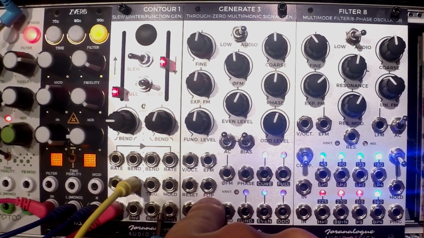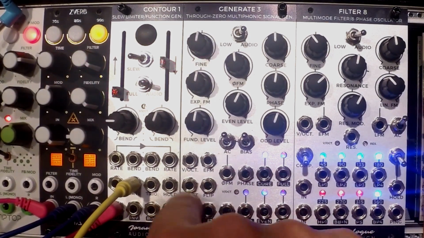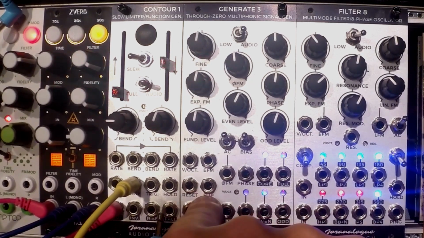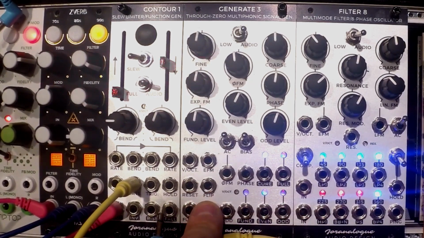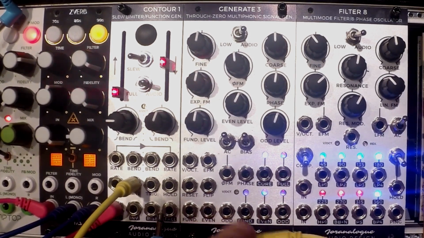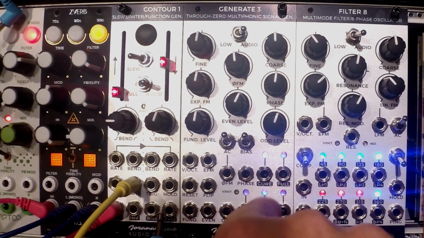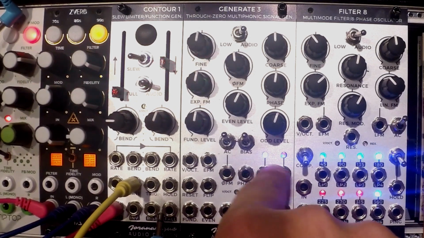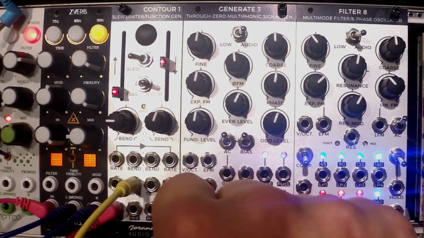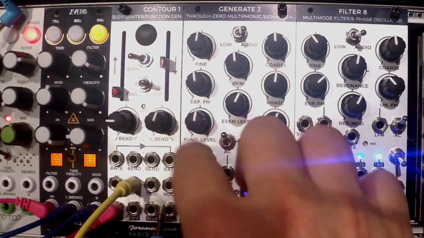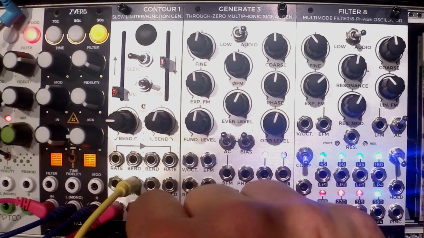Reset and flip, these allow you to perform a hard sync, hard reset, and a soft sync with the flip right here. Then we have the modulation inputs for the AM, so ring modulation right there for fundamental, even, and odd, and the outputs right here. They all have LEDs, so you can see when it's red, it's positive, and when it's blue, it's negative. It's really helpful while you are in the LFO mode. That would be it for the front panel. Now let's listen how it sounds like.